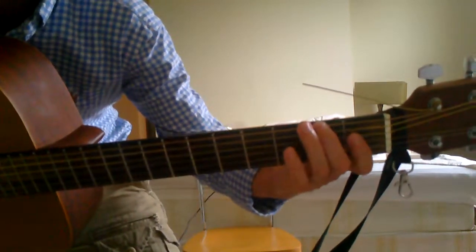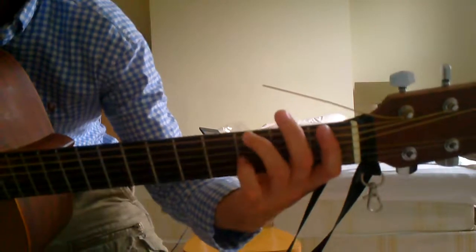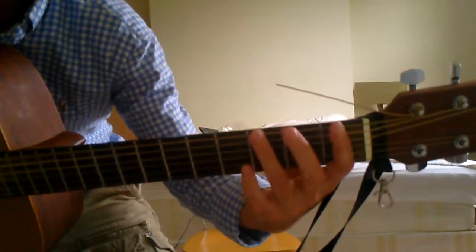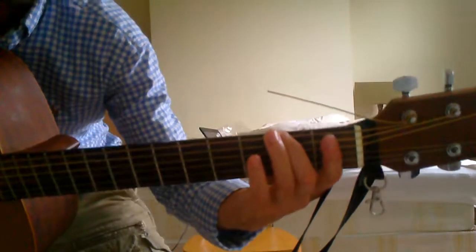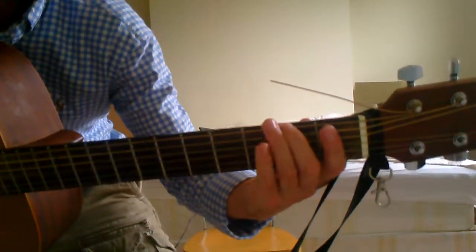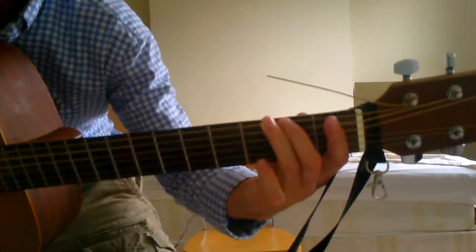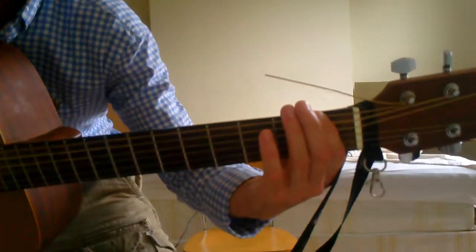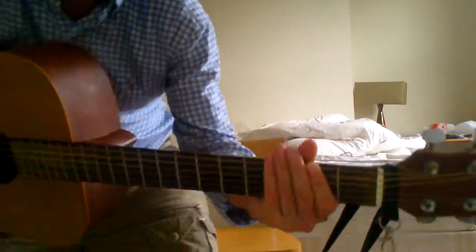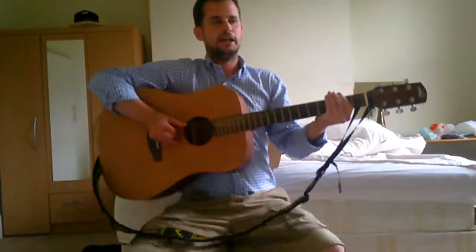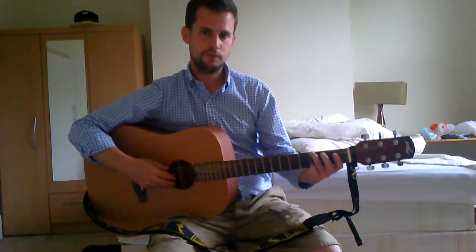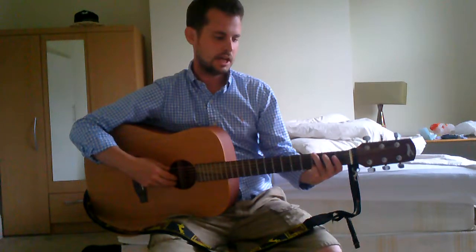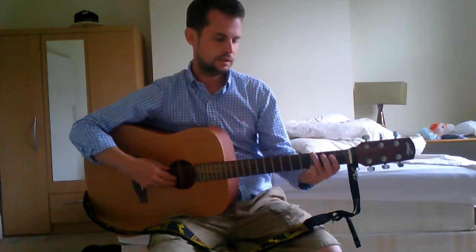So that note there, which comes between F and G, could either be a G flat. When we move it down a fret, it becomes flat. So that could be a G flat, or it could be an F sharp. Okay, so that's a little bit confusing. Flats and sharps. So a flat is just a different way to express a sharp.